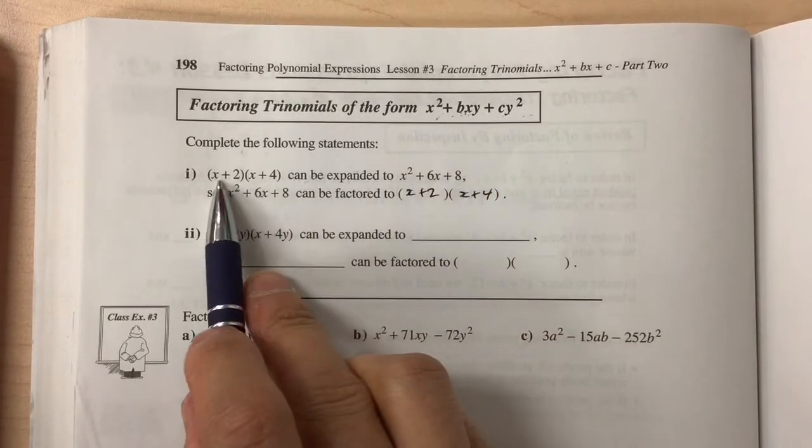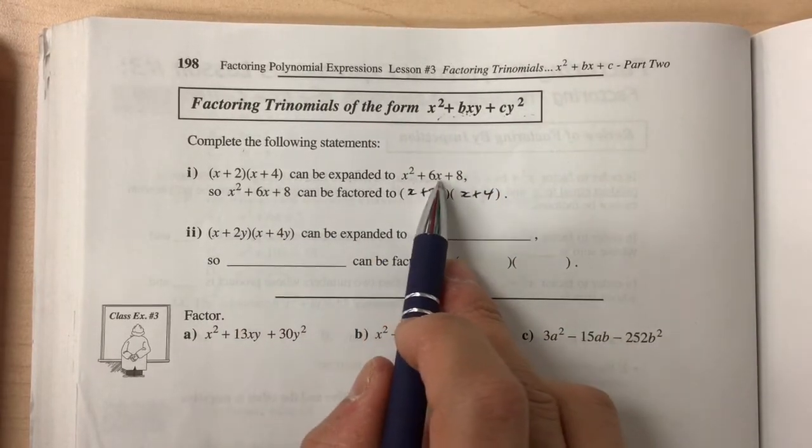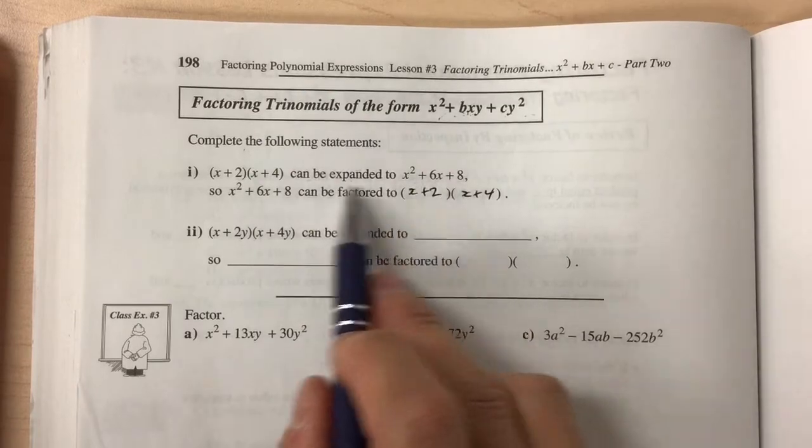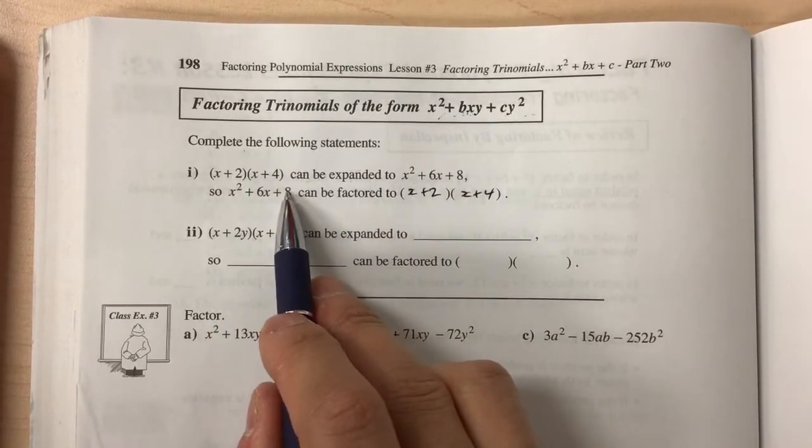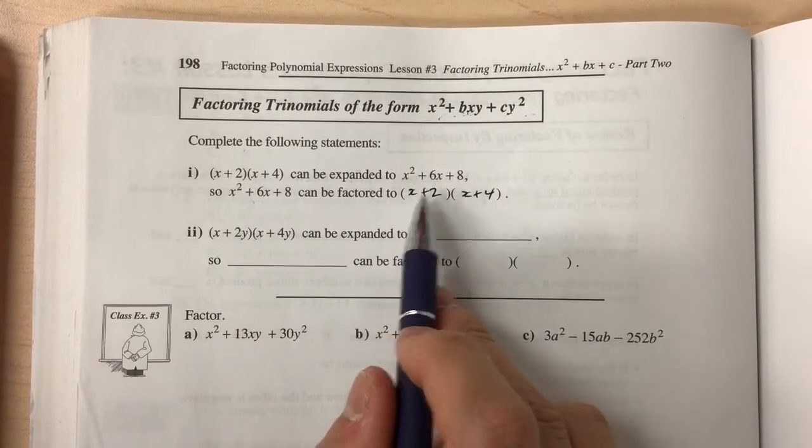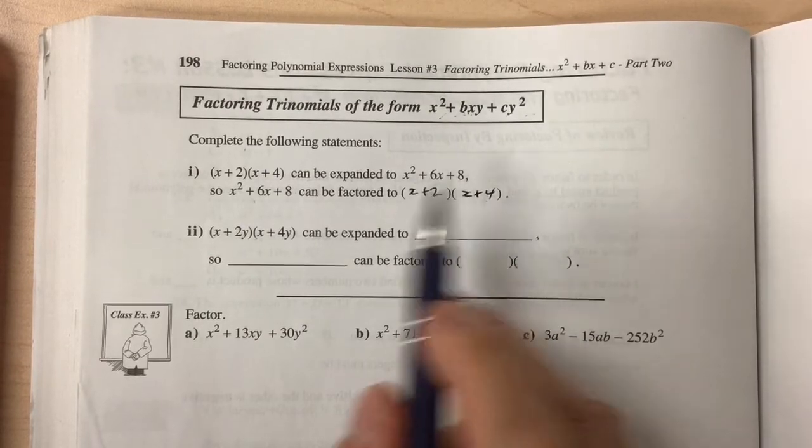So if we were to FOIL this, we could expand it to x squared plus 6x plus 8. And if we were to go through our riddle, what multiplies give me 8 and adds give me 6, we would pull out these two factors.